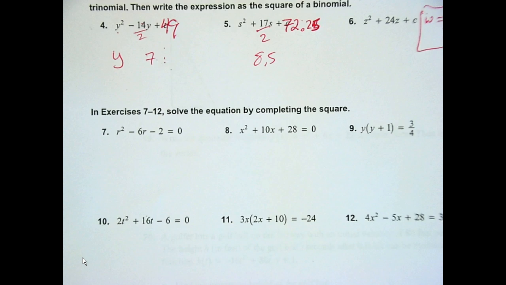I know it's between 64 and 81. 72.25. All right. Very good. I'm not going to do the last one.